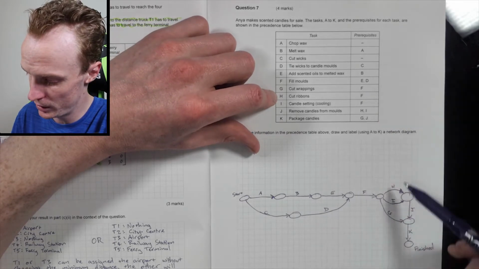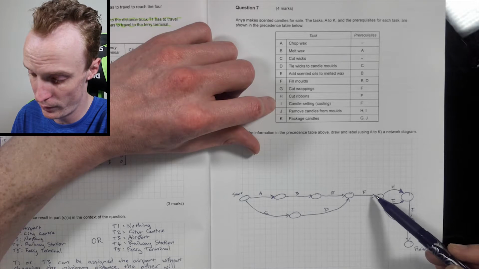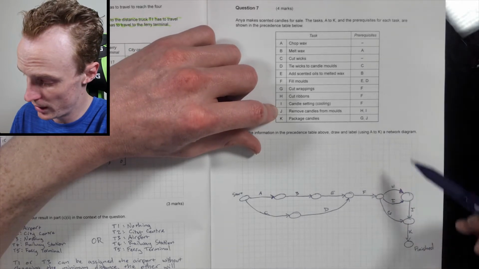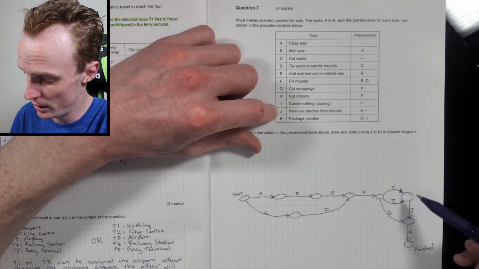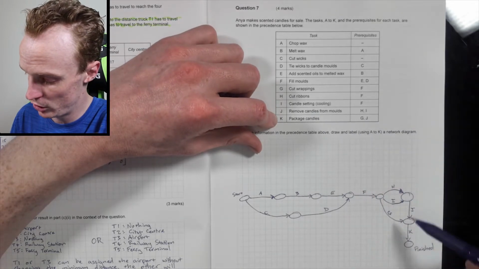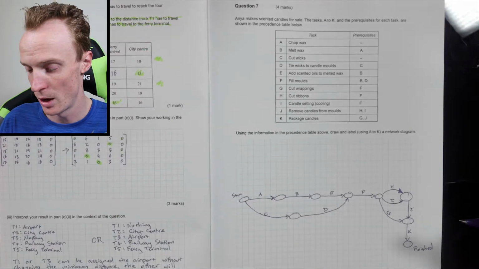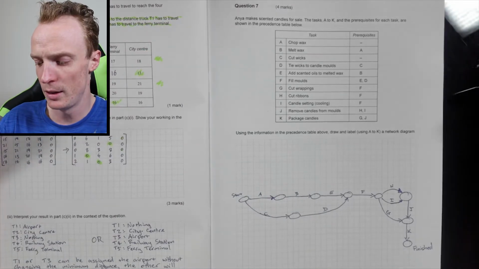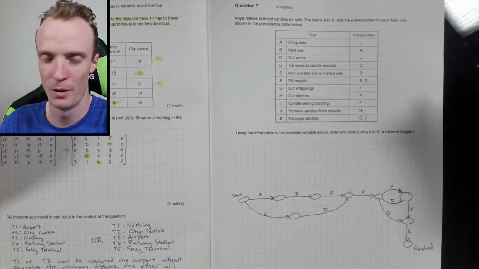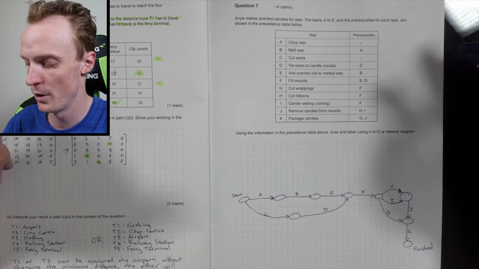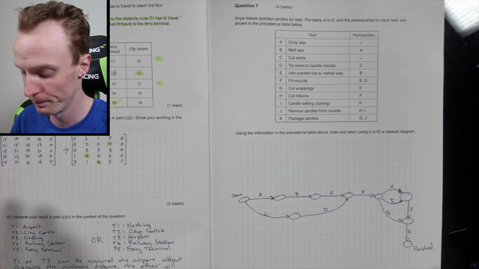Yep. Task H has F and task I has F. Good. Task J has H and I. J, H and I. Good. Task K has G and J. K has G and J. Excellent. Got it right. So like I said, with these things, often have an eraser. You don't often get them right straight away. I think this was nice. Didn't have any dummy links or anything to deal with.